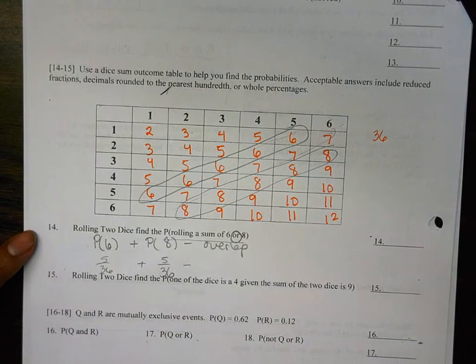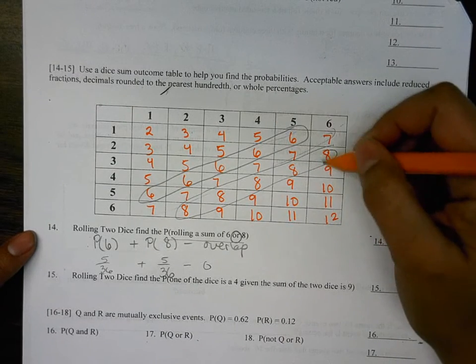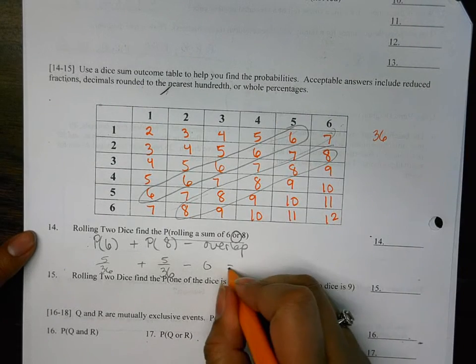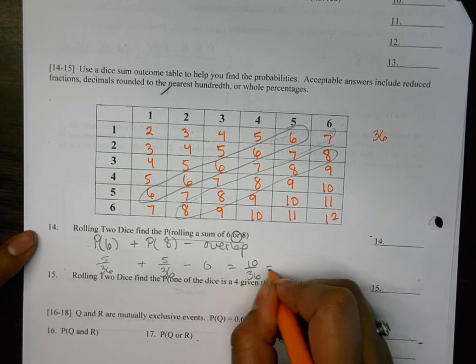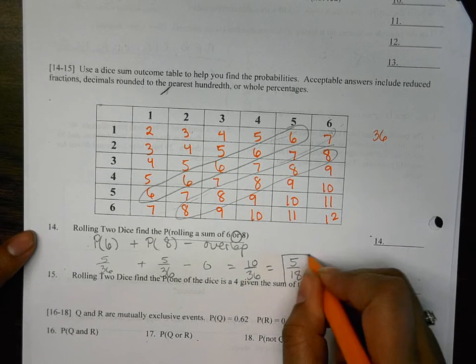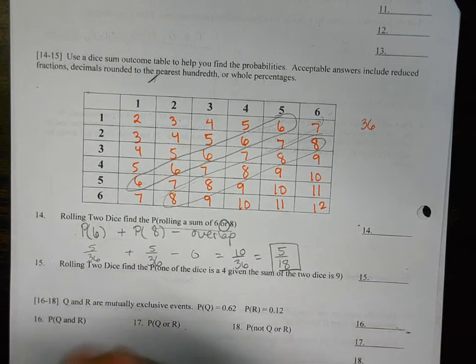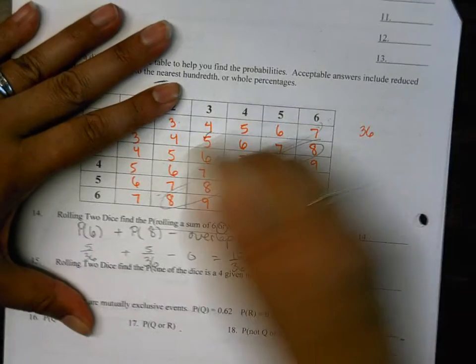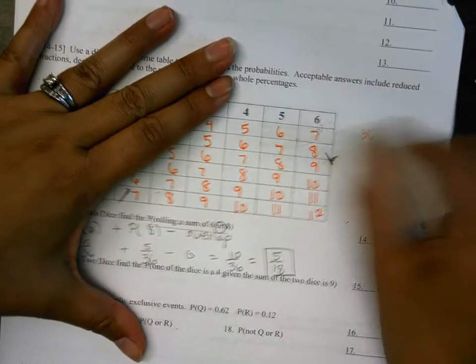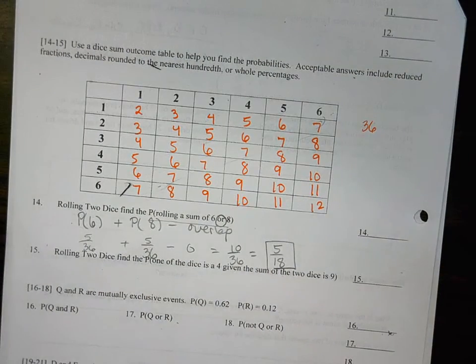Minus, what is the overlap? 0. Do you see that there is no overlap? Yeah. All right, so 10 over 36, 5 over 18. Thank you. All right, next one. Before I move on to the next one, let me erase my pencil marks. Do you guys have any questions on that first one? No. All right.